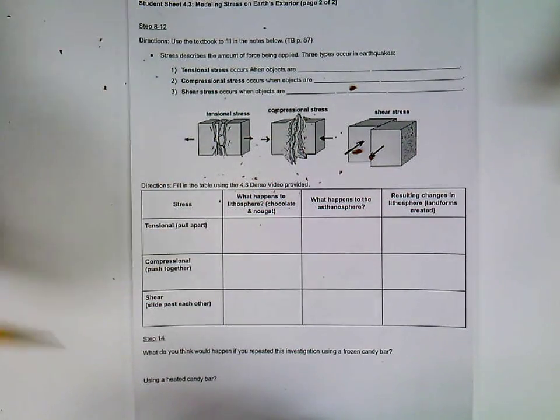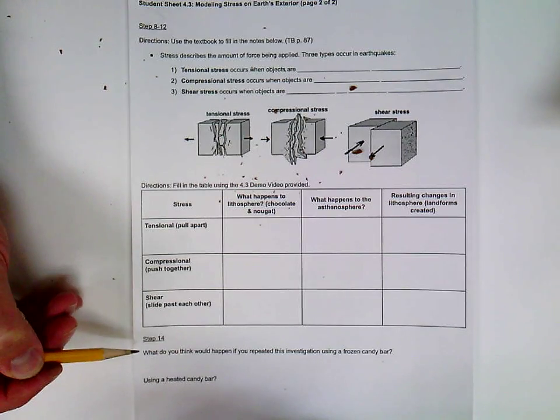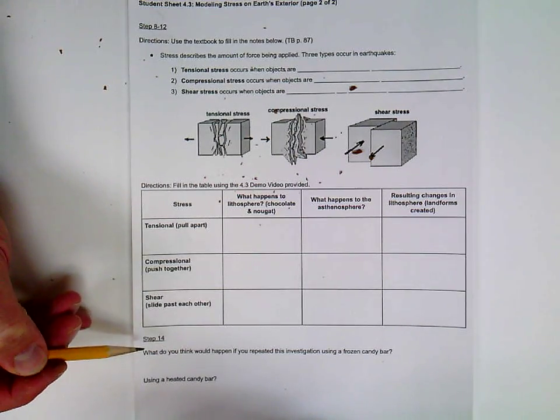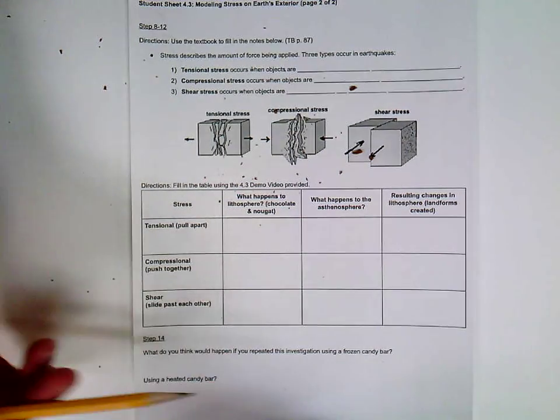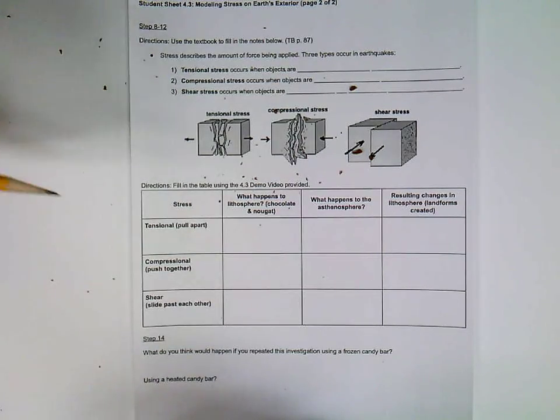And then when you get done, you need to fill out step 14. What do you think would happen if you repeated this investigation by using a frozen candy bar? And what would happen if you heated the candy bar?